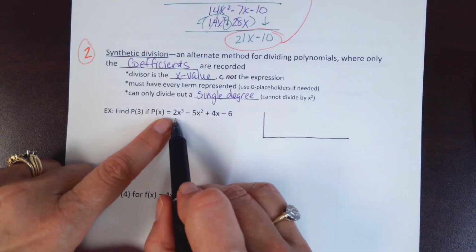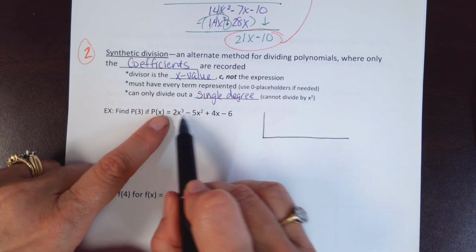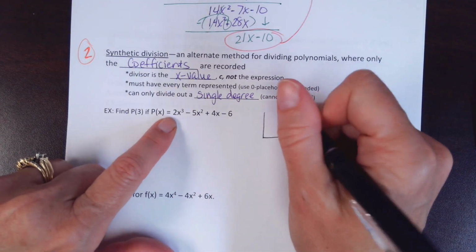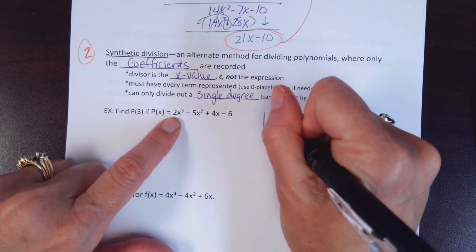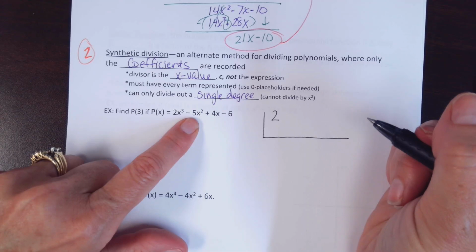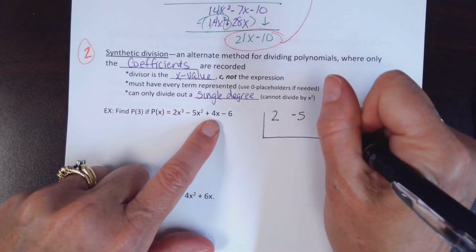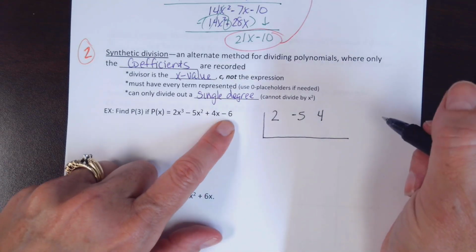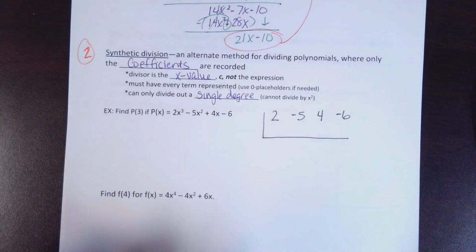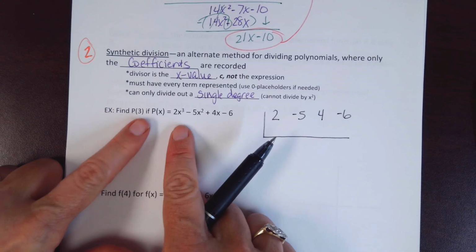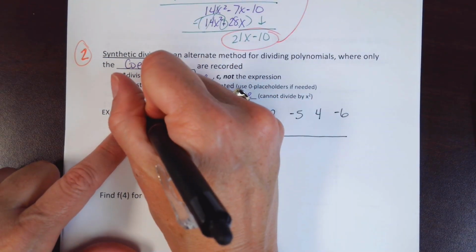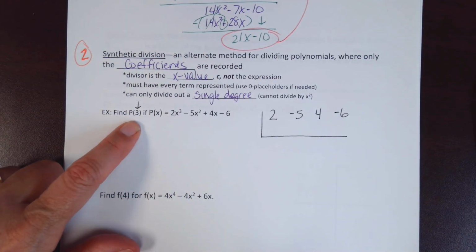Now, when I record my polynomial, I'm only using the coefficients. So 2x cubed is represented by 2, minus 5x squared is represented by a negative 5, plus 4x is represented by a 4. Minus 6 is represented by a negative 6. My divisor is the value x, not the expression.